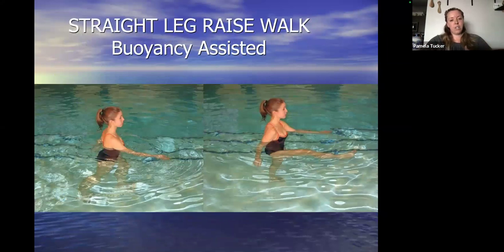So buoyancy assisted, you're using that upward movement of the water to assist you. In this picture here, you can see this young woman working on several different things. With that really exaggerated large step forward, she is not only working on her balance and her strength in her glutes and her hip flexors, she's also getting a really good dynamic stretch on her hamstrings as she's walking.